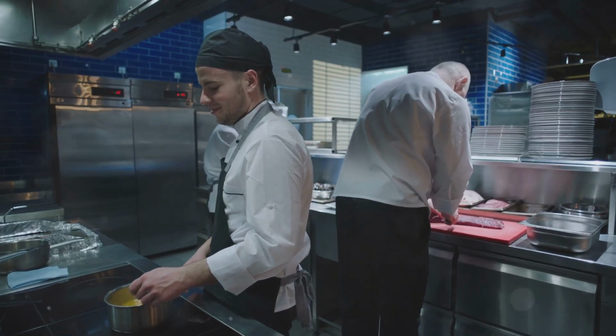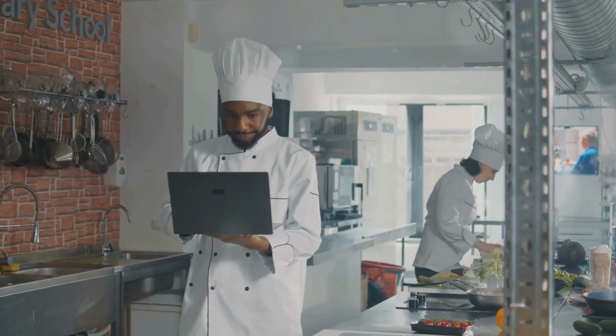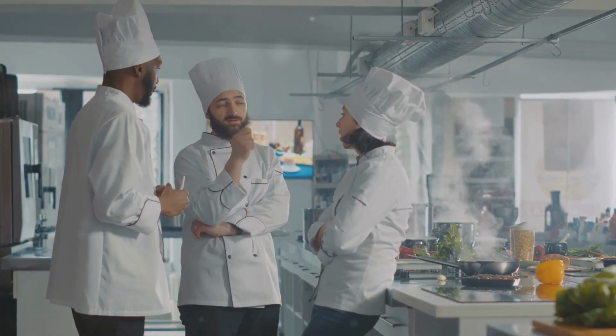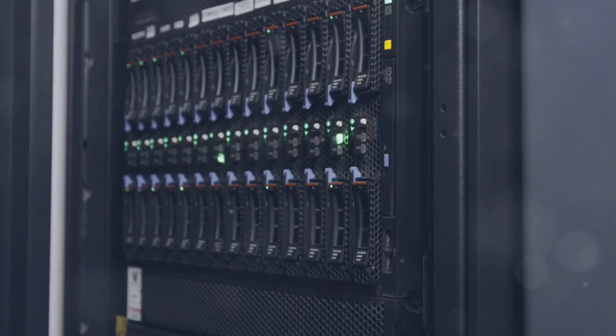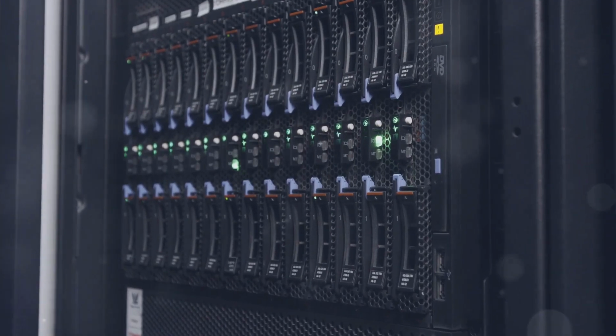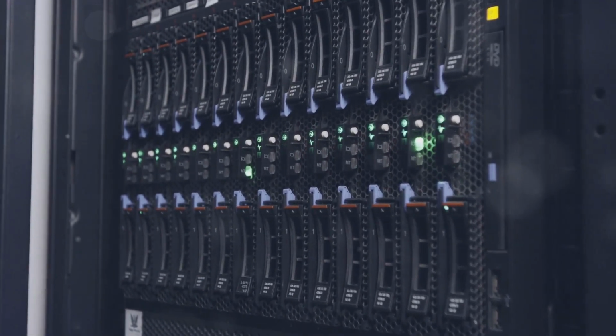Imagine you're at a busy restaurant with only one chef. That chef would get overwhelmed pretty quickly, right? Now, imagine there are multiple chefs sharing the workload. That's essentially what a load balancer does. It distributes incoming network traffic across multiple servers to ensure no single server becomes a bottleneck.